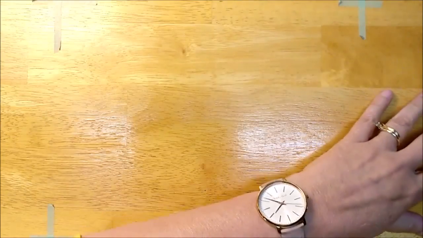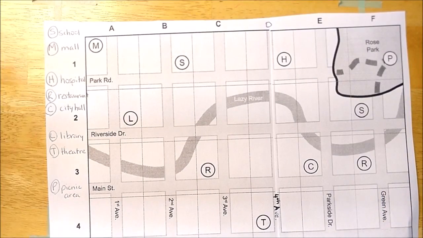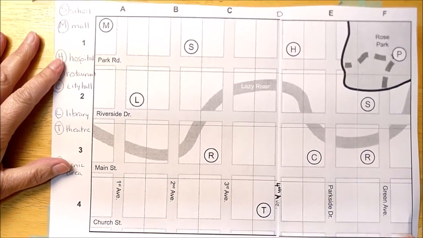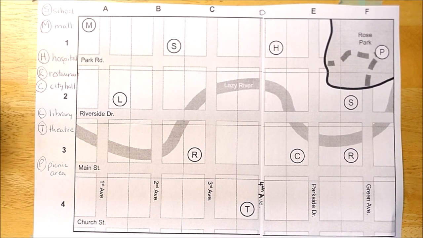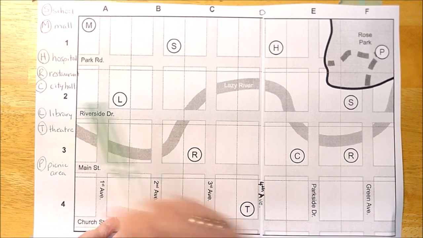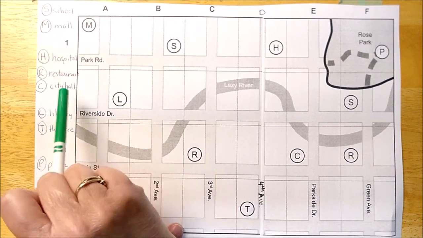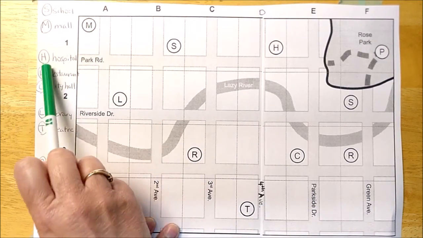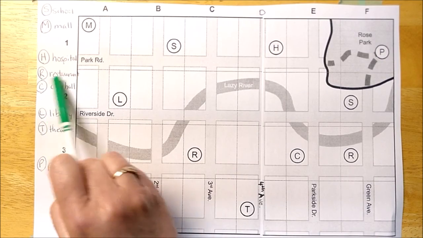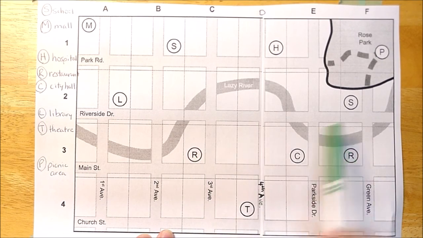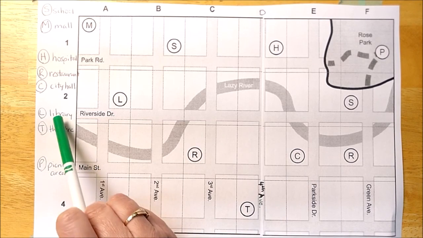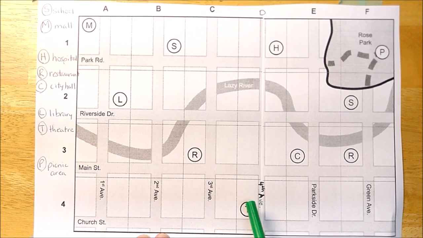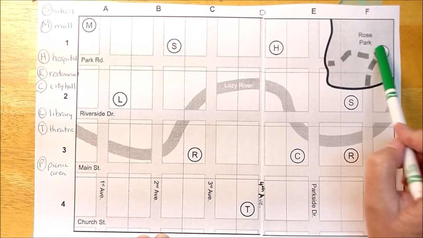Okay, so next you're going to get a map. It's exactly the same map, except it's going to be much smaller. And this map has some symbols on it. If you see the S, that means it's a school. M means it's a mall. H means it's the hospital. R means it's a restaurant, and there are two of those, as there are two schools as well. C is City Hall. L is the library. T is the theater. And P is the picnic area, way over there.